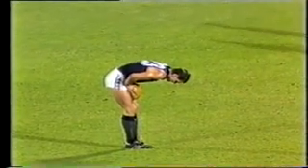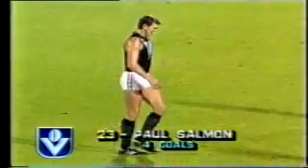Looked as though he grabbed the thigh a bit. That was a bit of a hammy. Waitman in trouble on the ground. Salmon's 10th kick. Booted 3. It's high. It's straight. It's a goal. 4-7. Victoria 11-9 now. Trailed by just 2 goals.